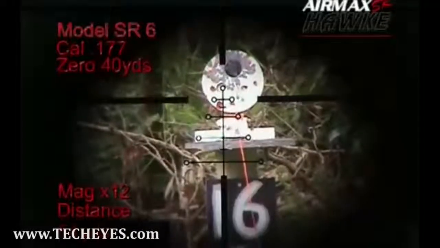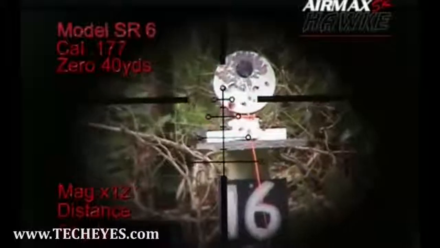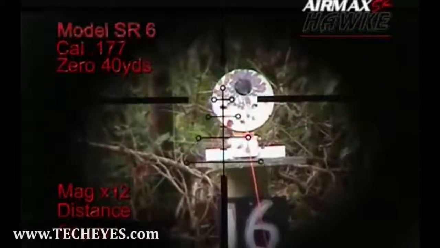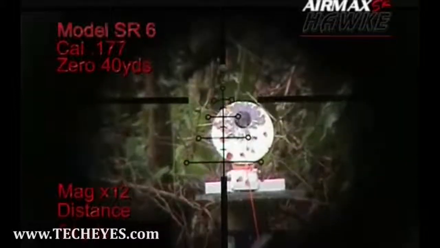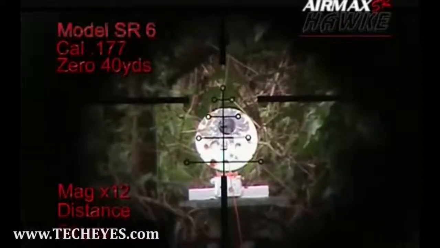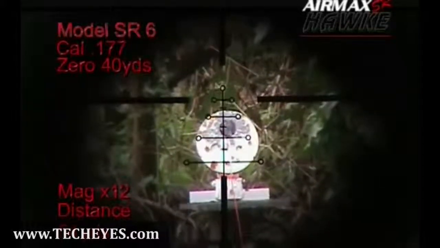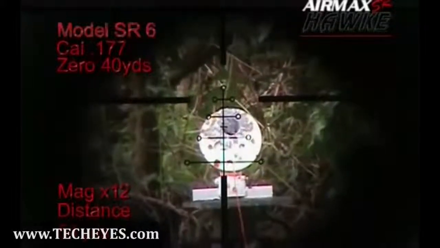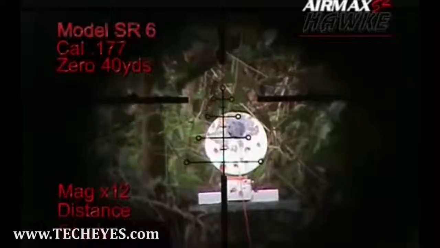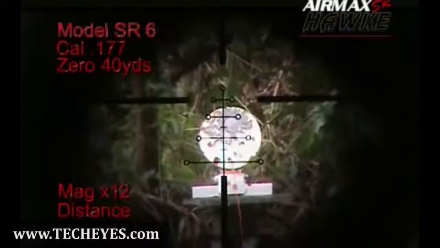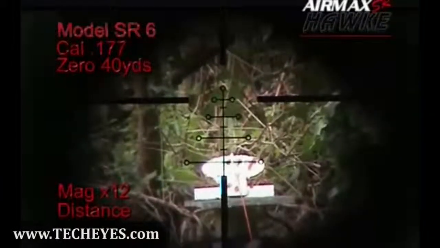Now this target's about 54 yards away. There's still quite a bit of wind coming from the left hand side. I need to aim with that hash mark that's in the kill area at the moment, but I've got to aim to the left of centre or on the edge of the kill area to allow for the wind. Oh, I'm pleased with that.